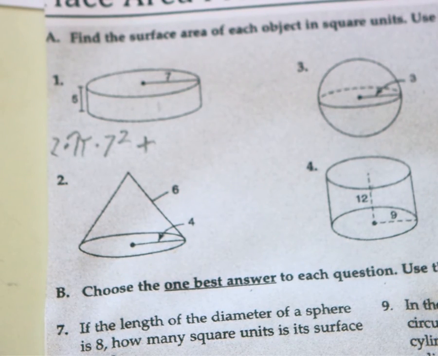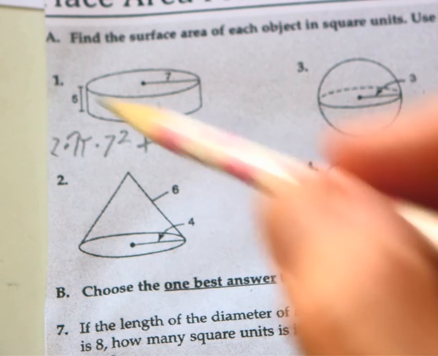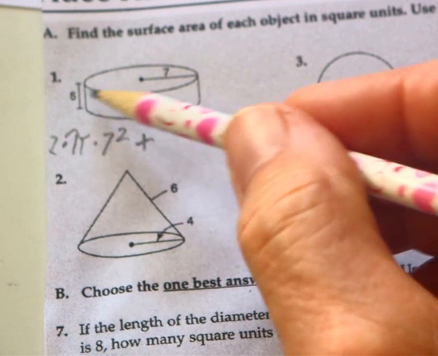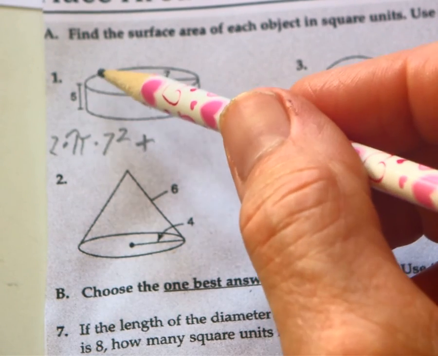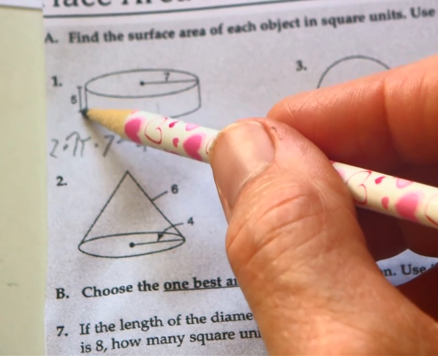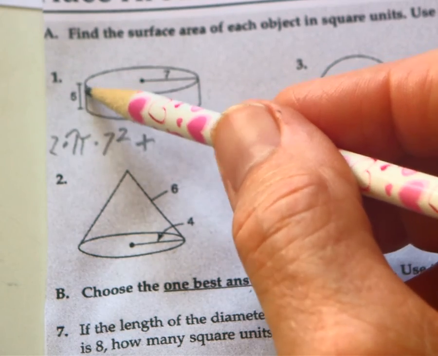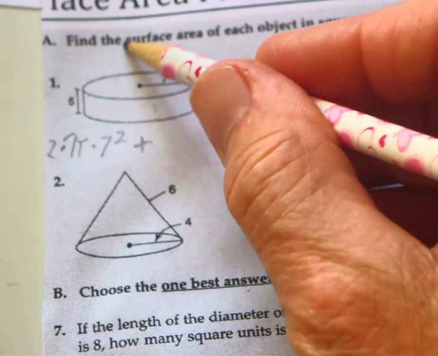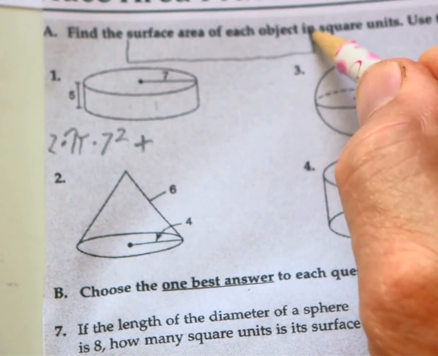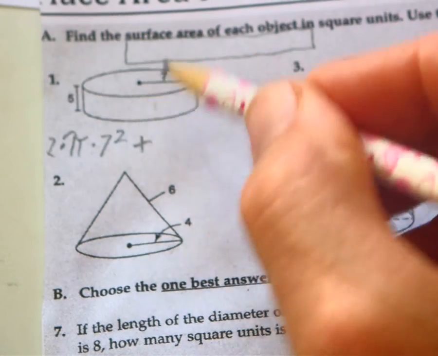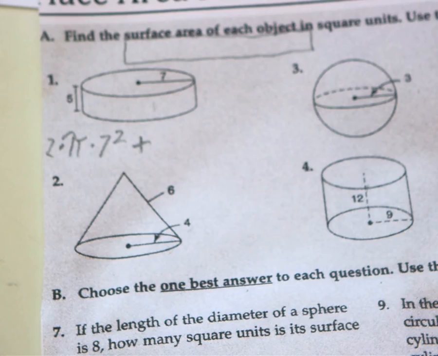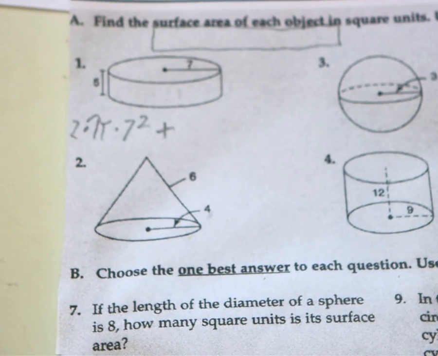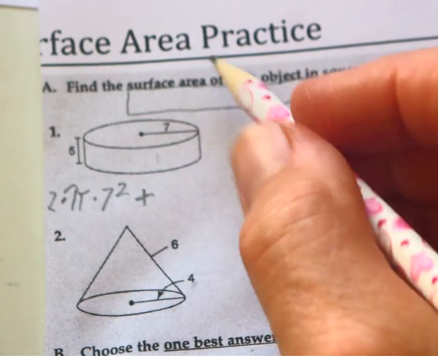what else do you need? You need the area of the tube, the part going around. Now, remember, with a cylinder, if you cut here, it would open up and become a long rectangle. So the side is really a rectangle just bent around to make a circle. What are the dimensions of that rectangle?